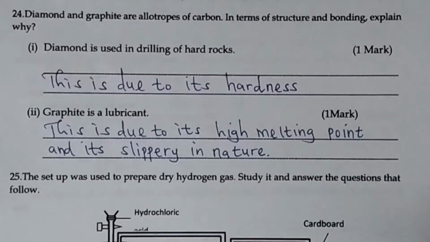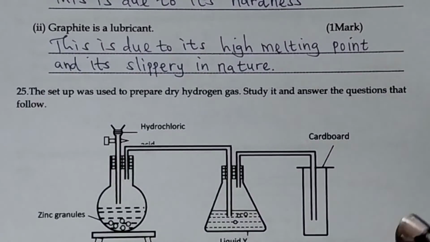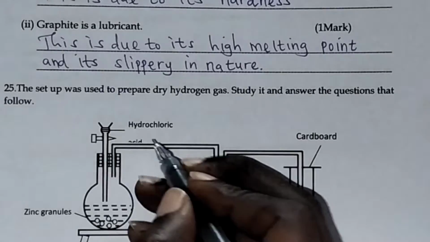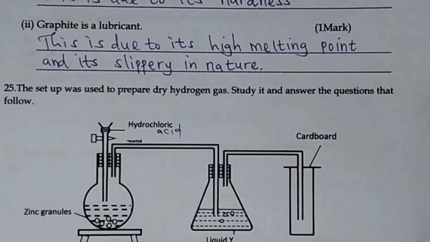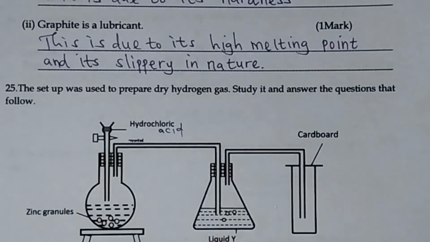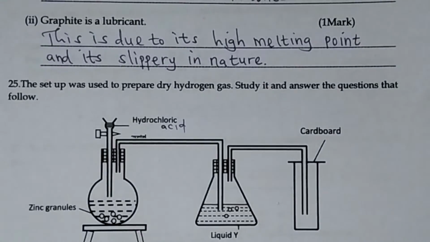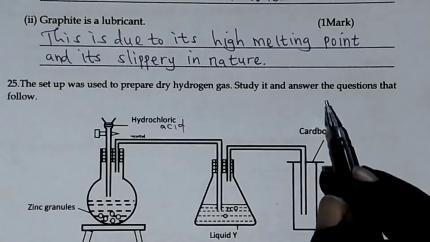We are told the setup was used to prepare dry hydrogen gas. Study it and answer the questions that follow. We have hydrochloric acid reacting with zinc granules. Through a delivery tube the gas is taken to liquid Y, which is the drying agent in the drying tower, and the gas is collected by downward delivery. Remember, hydrogen is less dense than air, so we expect it to be collected by upward delivery.